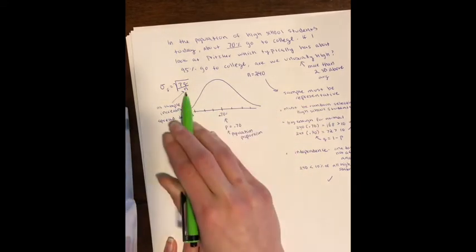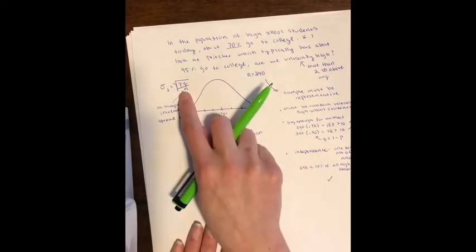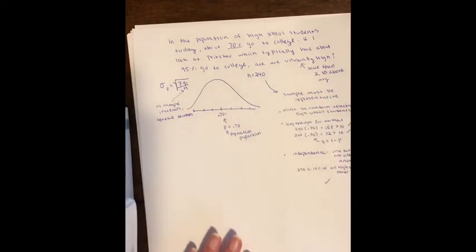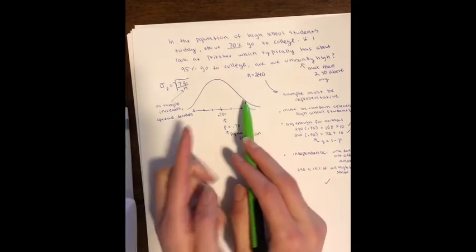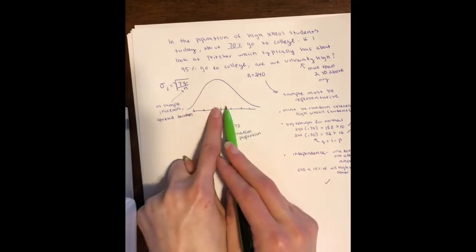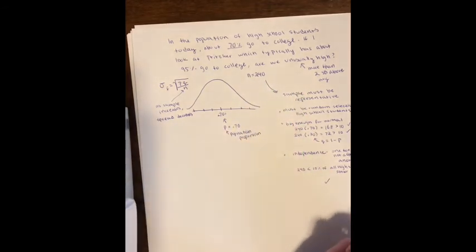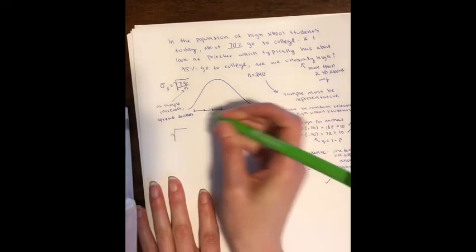Okay, and you can think about that numerically. As your denominator gets bigger and bigger, that number gets smaller and smaller. You can also think about it conceptually. As your sample gets bigger and bigger, you're closer and closer to what's true about the population. So you're getting narrower and narrower towards the true population. Okay, so we're going to calculate that here.